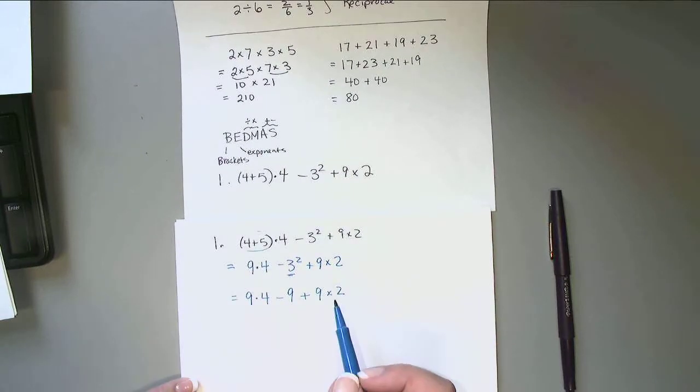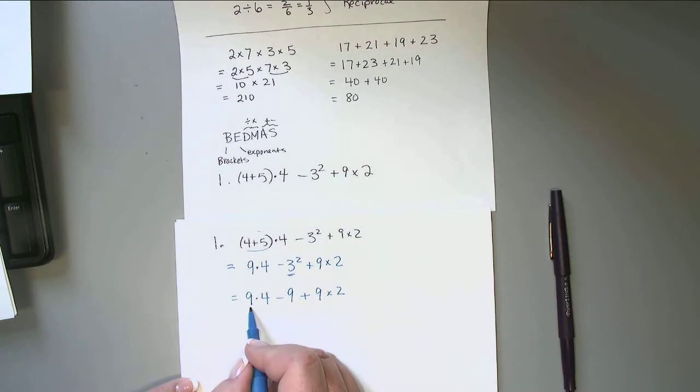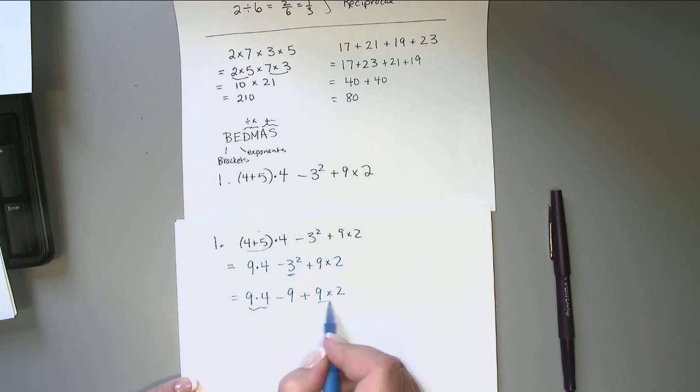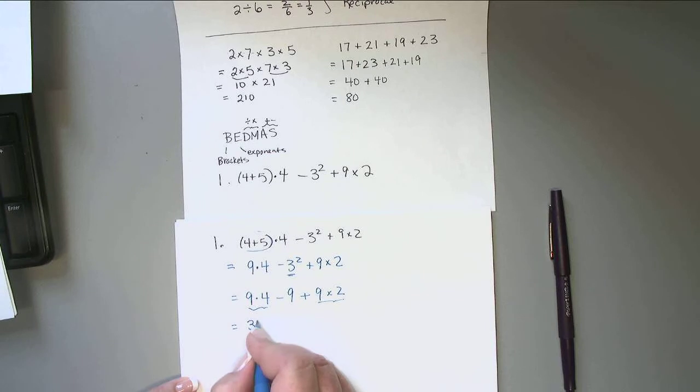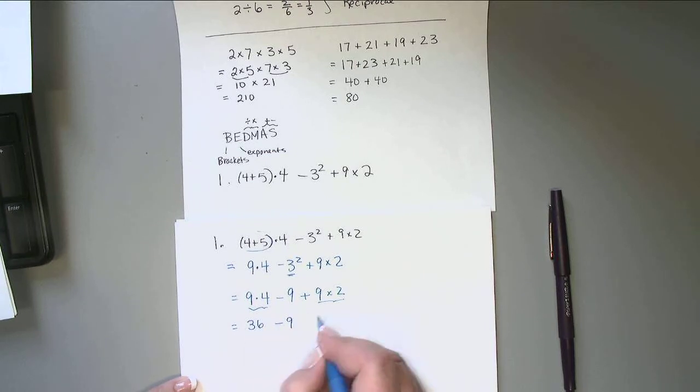And then you do any multiplication. So here is one multiplication, and here is another. I have one with a dot and one with the times. You wouldn't normally see that in the same question, but 9 times 4 is 36. Rewrite this one. 9 times 2 is 18.